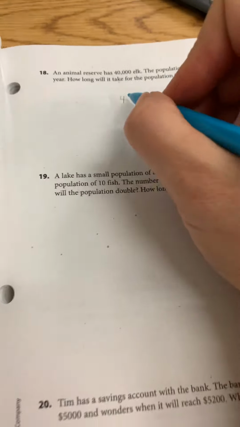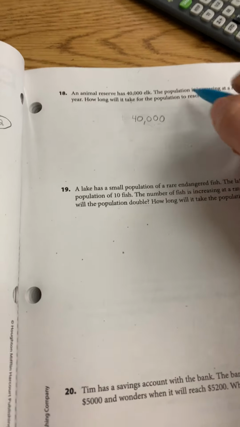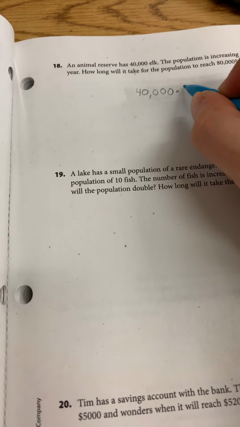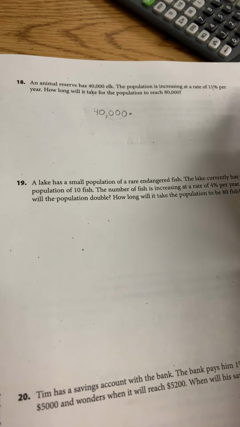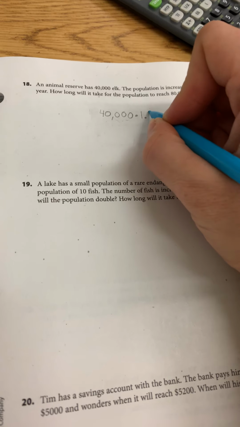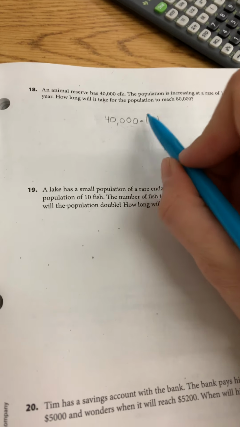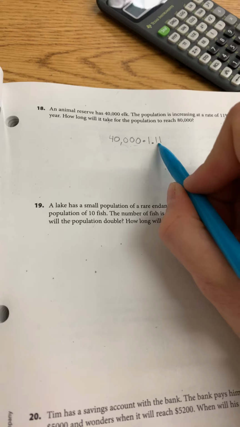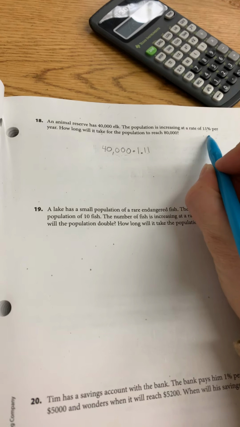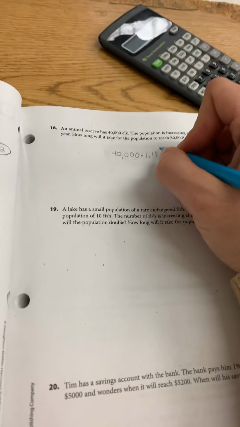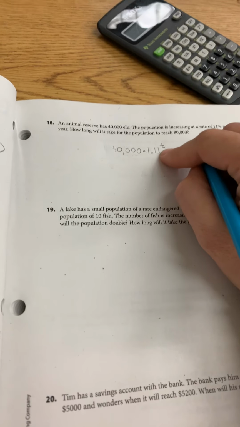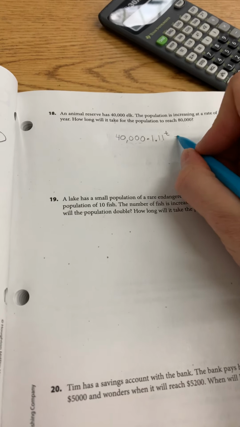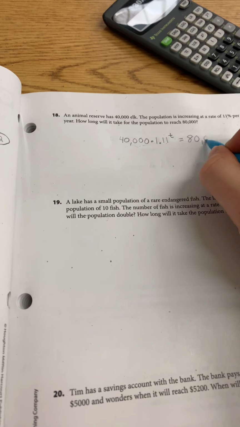So we start with 40,000 elk. It's being increased at a rate of 11% per year. So that's times 1.11. This is my original amount, the 1. The 0.11 is the additional 11%. And that's every year for however many years T is. And we want to see how long it takes until that hits 80,000. Okay?